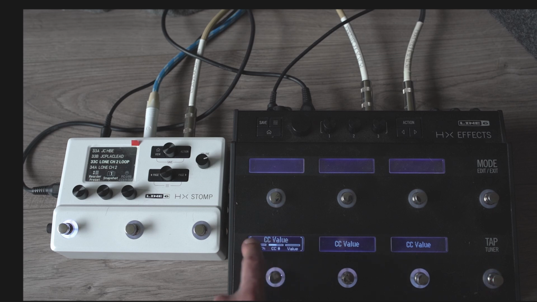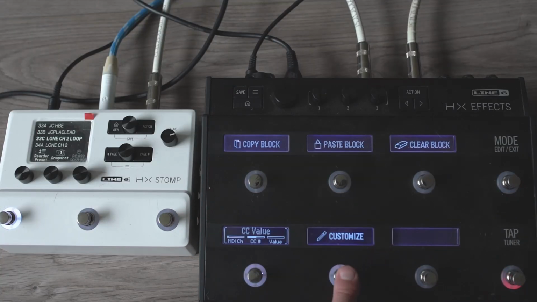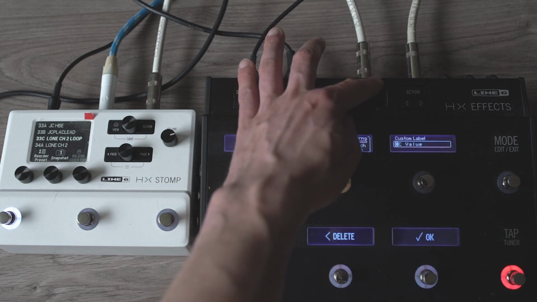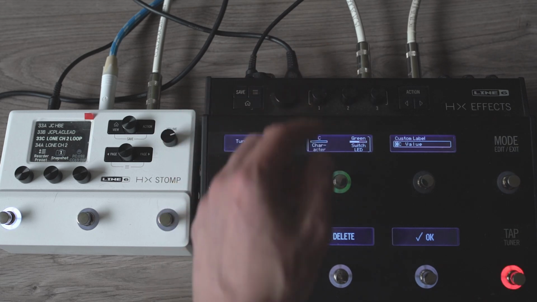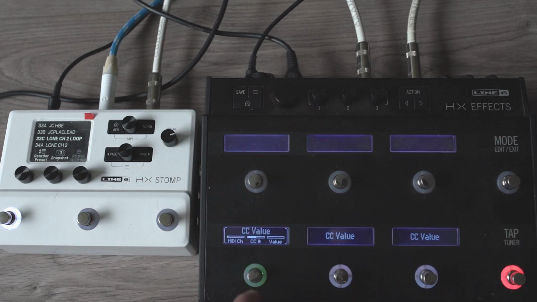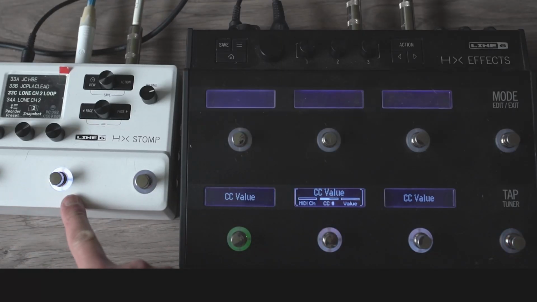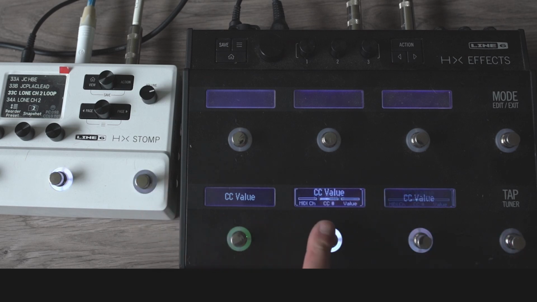You can customize these, by the way. If you press this and then action, you can give it a different colored LED and also change the name. I won't do that now because that takes a little while, but you could color code this like I've done in my presets. So we're on snapshot 1, snapshot 2, snapshot 3.